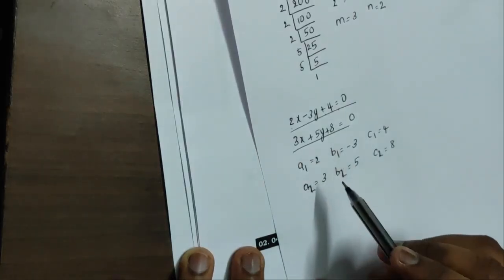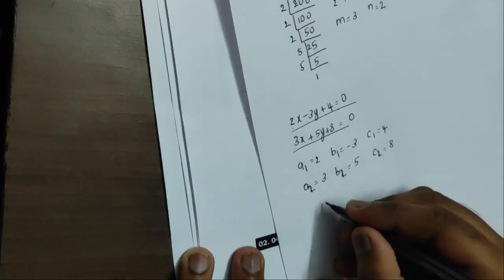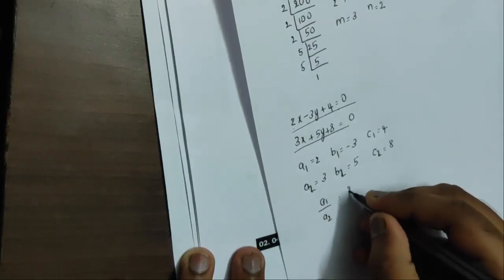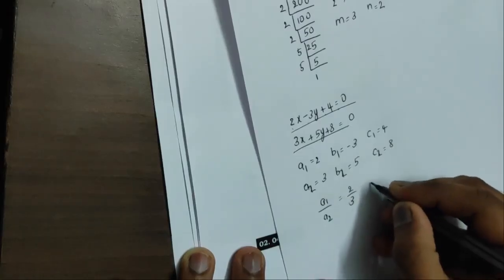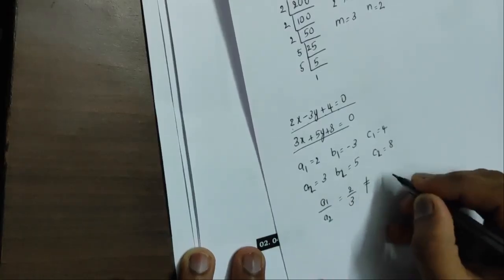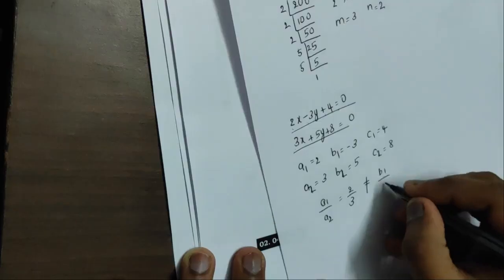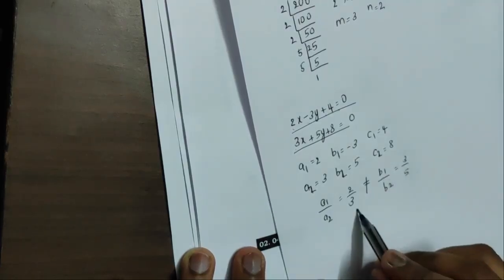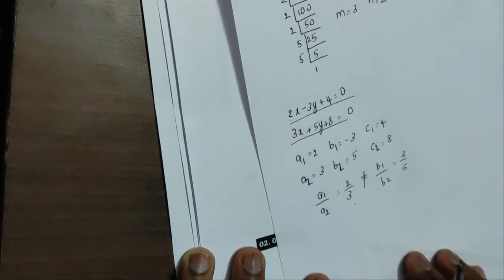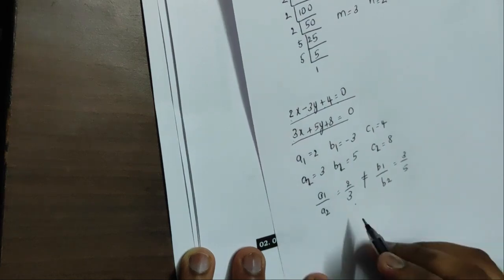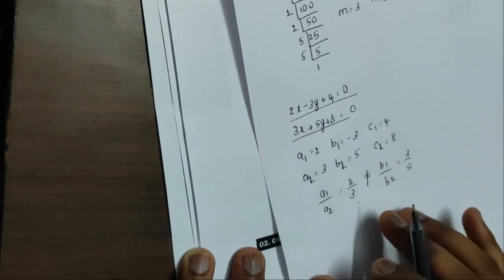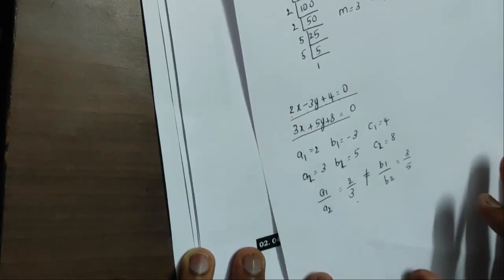So first we will find what is a1 by a2. a1 by a2 is equal to 2 by 3, which is not equal to b1 by b2, which is minus 3 by 5. When this happens, we can directly say that this pair of linear equations has only one solution and that is unique. So the answer is we can obtain only one solution.